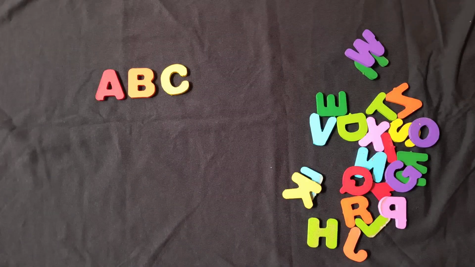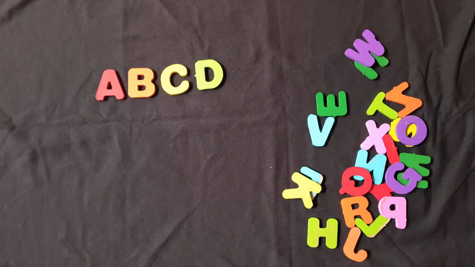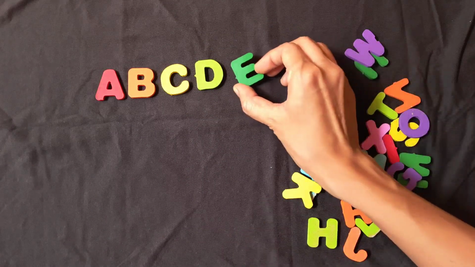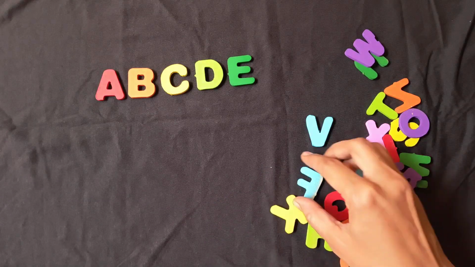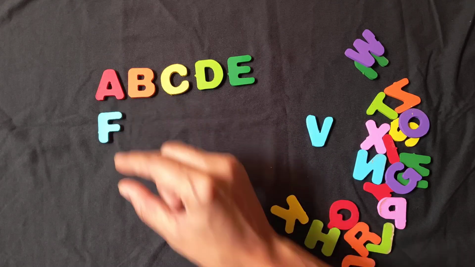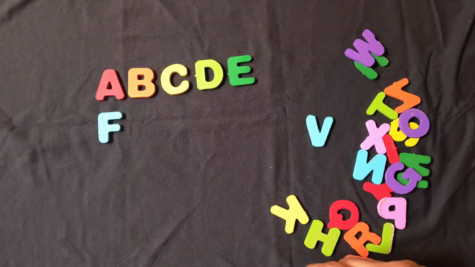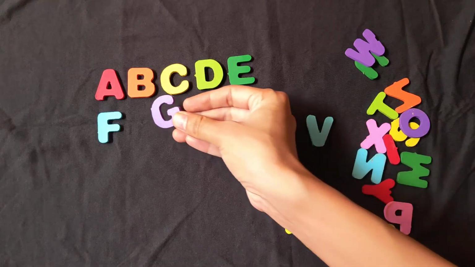C for cat. D. D for dog. Next is E. E is for elephant. F. F for frog. Then G. G is for goat.